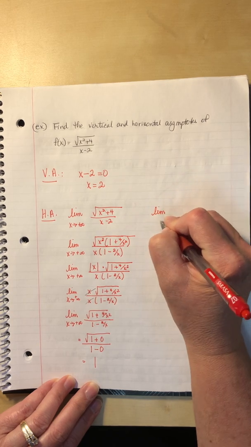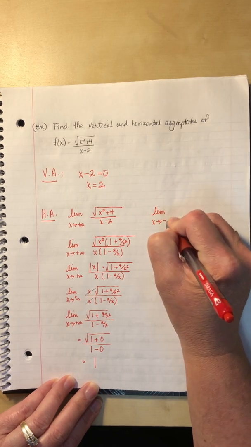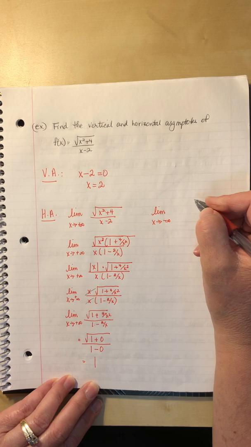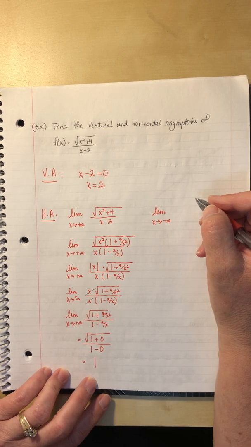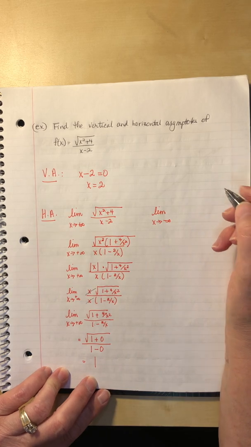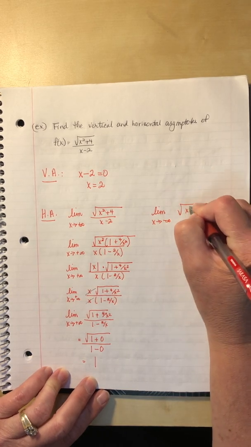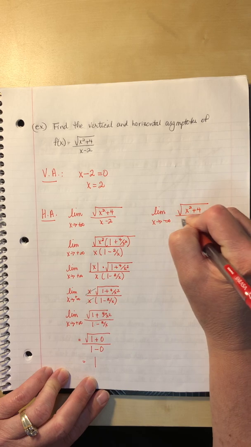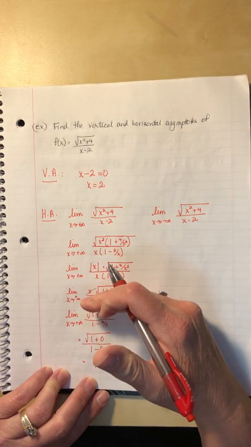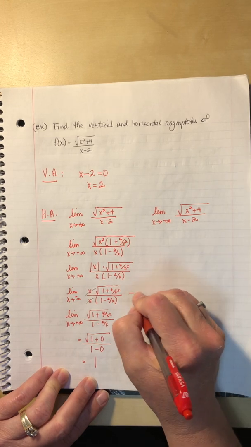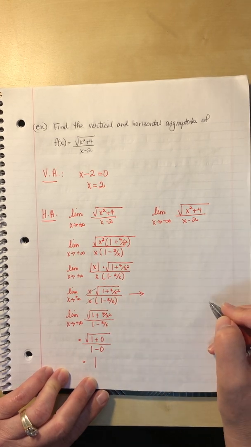We also have to take a look at what's happening on the negative side of our x-axis, the x values that are approaching negative infinity. And so when you take a look at a lot of what we are doing to this function, a lot of the steps are exactly the same. The only place where we're going to see a difference is down here.